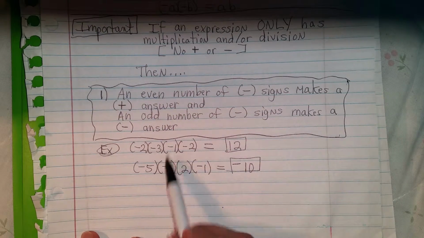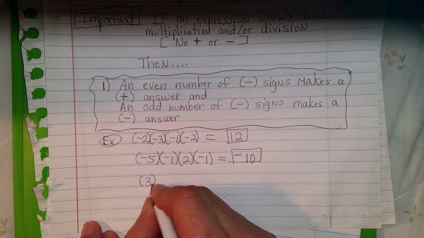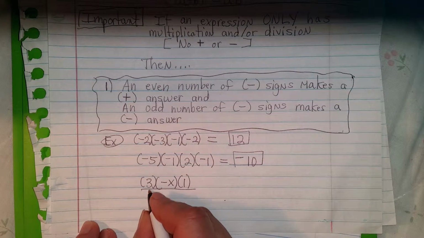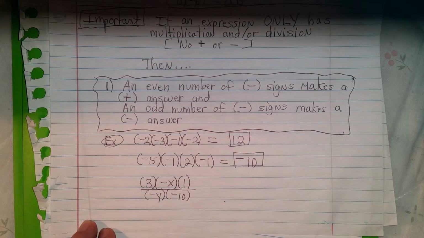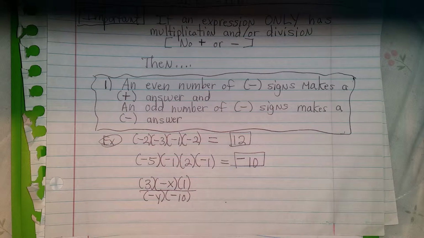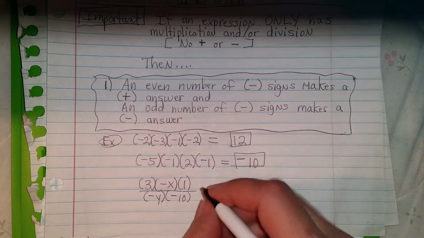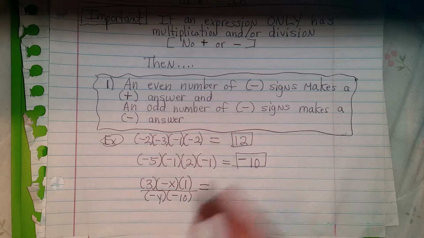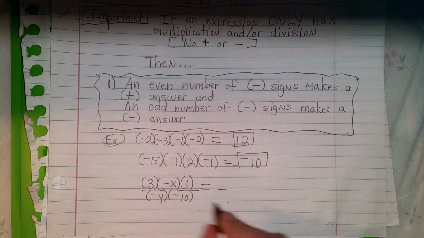Now, those expressions just have all multiplication, but you could have something like this as well: negative 3x over negative y times negative 10. So in this case, I have multiplication and division all together, but still there's no addition or subtraction, so the even-odd rule still applies. Just not worrying about the numbers or variables, just counting the signs. I have 1 on the top, 2 on the bottom. That makes 3, which is odd. So my answer is going to be negative, and I'm going to put it out in front of the fraction.